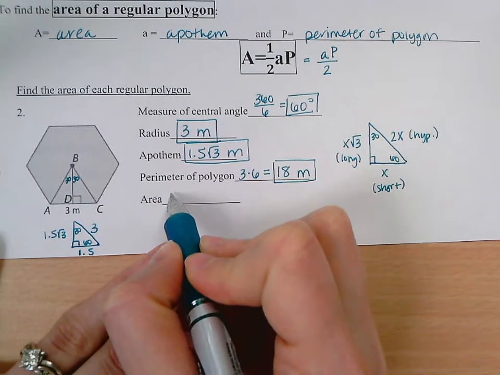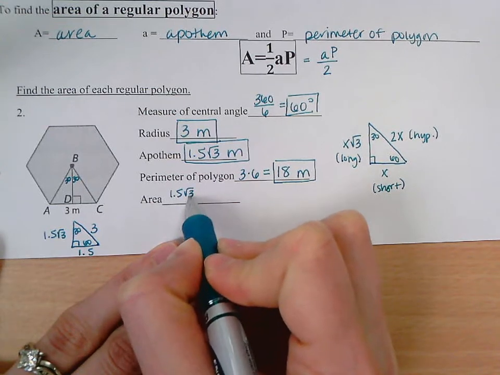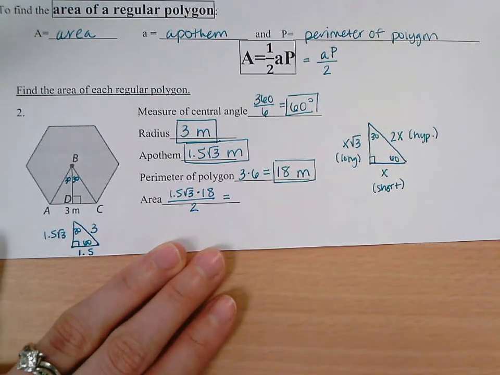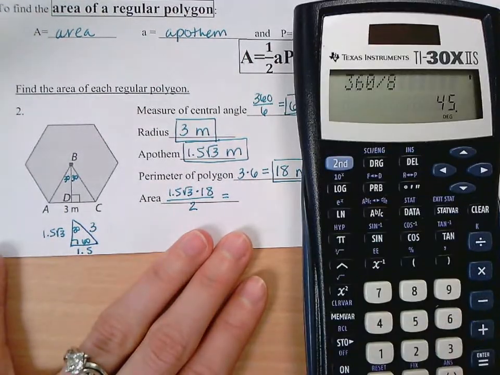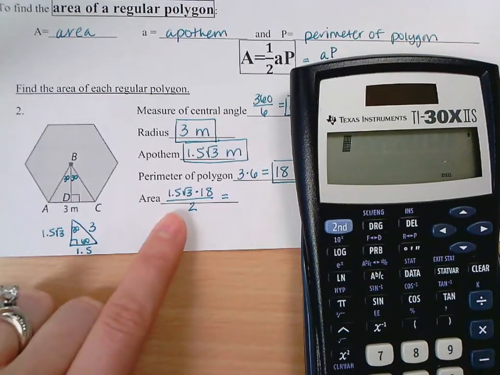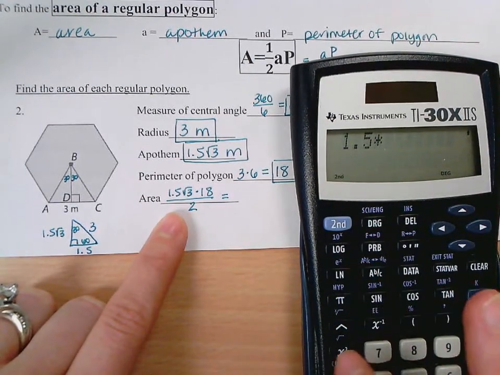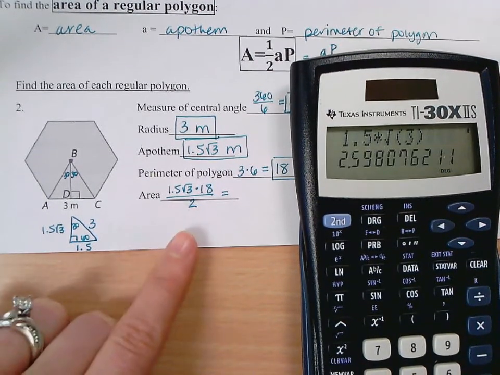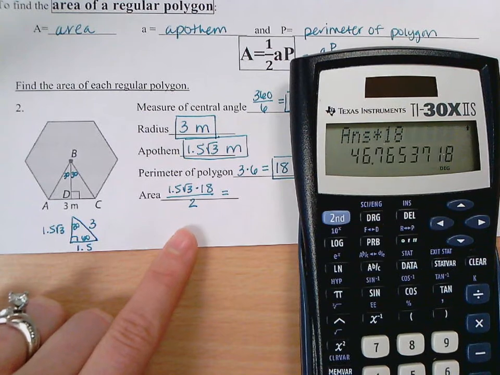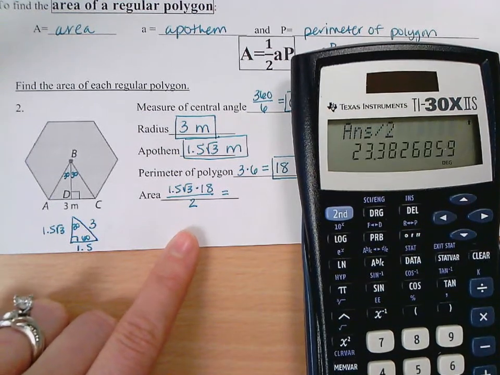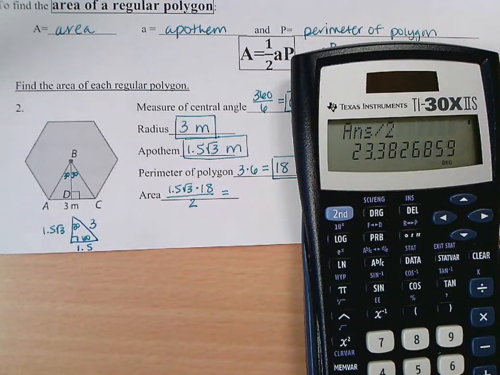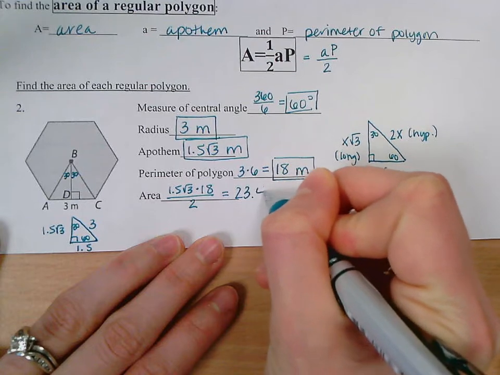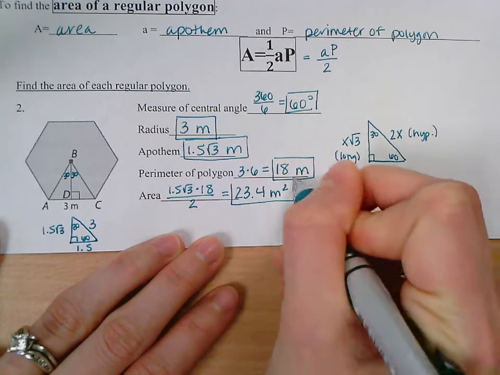So I would do 1.5 square root 3 multiplied by 18 divided by 2. And this you can round for your final answer. So if I type this in, 1.5 times the square root of 3, I'll hit enter, times 18, enter, divided by 2, enter, and I get 23.4 approximately. So the area is approximately 23.4, and that would be in meters squared.